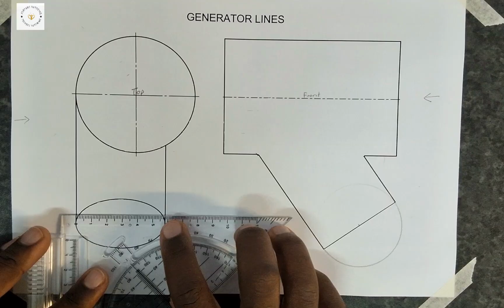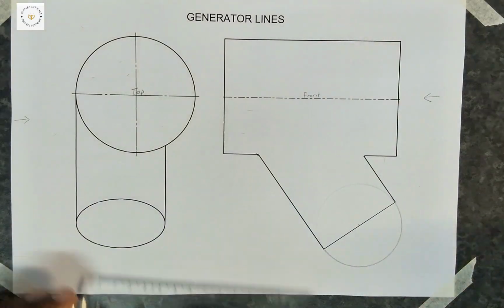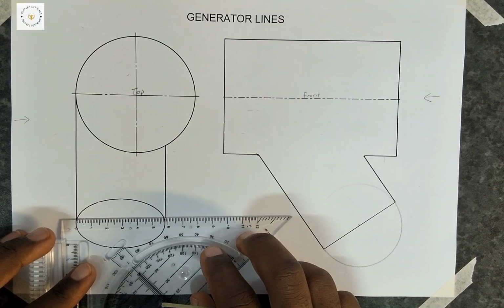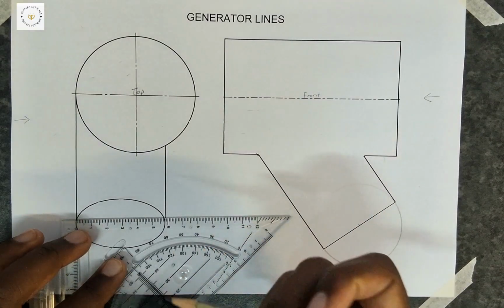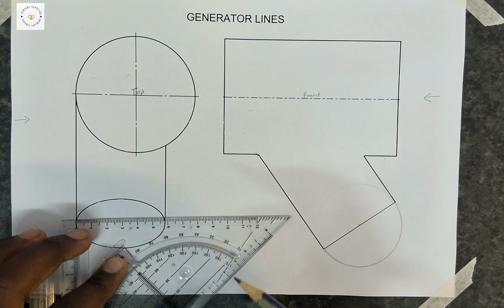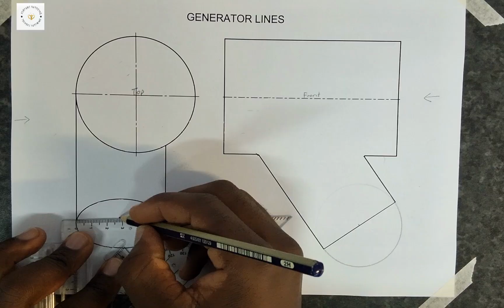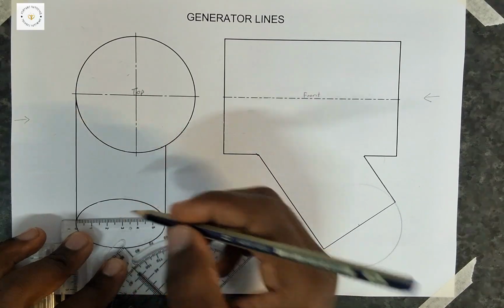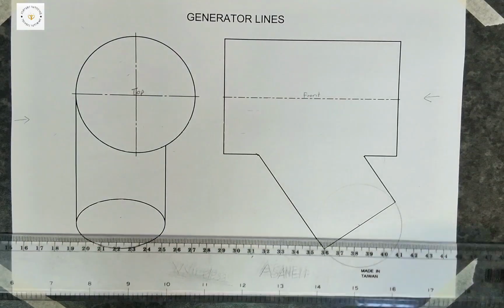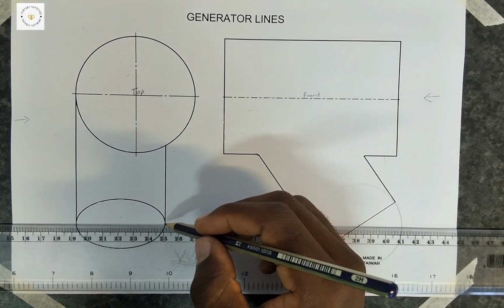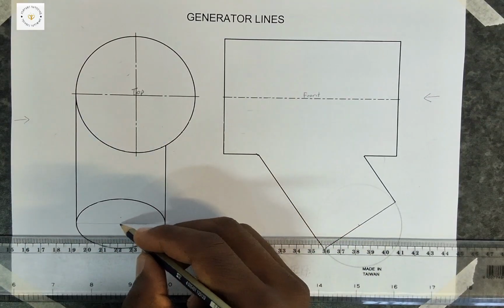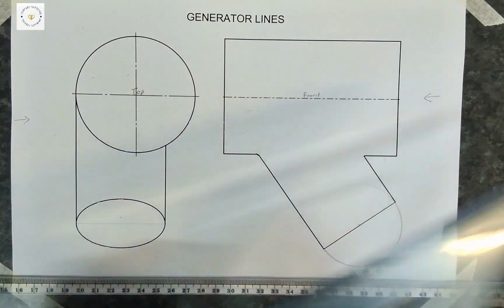This is 5.8, yeah. 5.8, it's half, so it's going to be 2.9, 2.9 here. So I'm going to take it somewhere here. Now it's going to be 2.9.